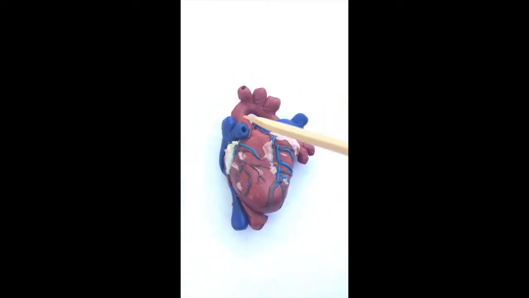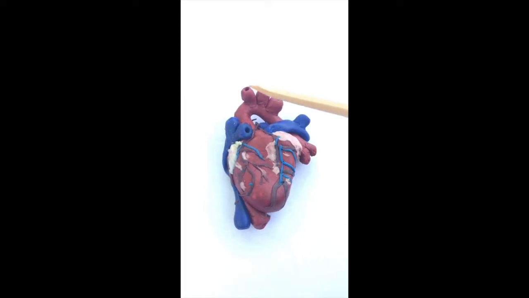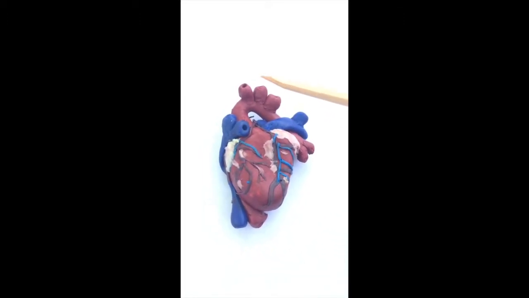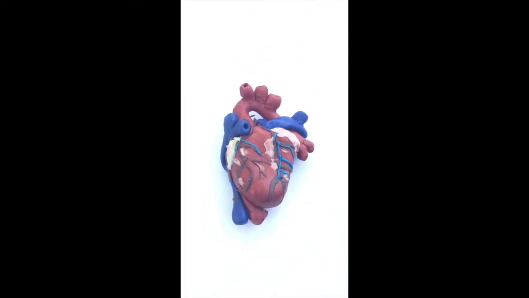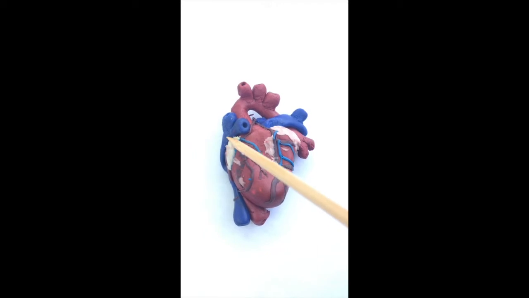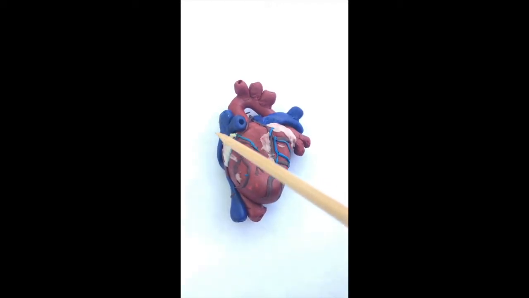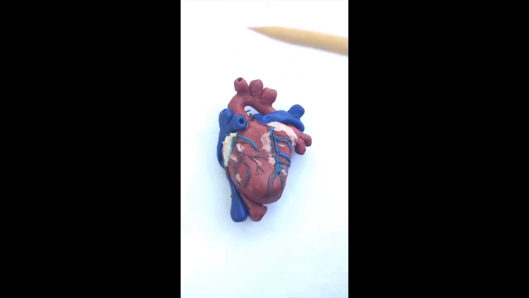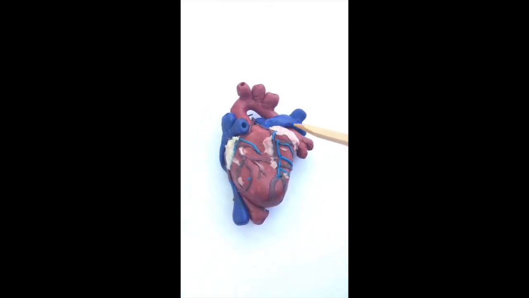Here we have the aortic arch, and these are the vessels that lead to the neck and the arms. Here is the superior vena cava. Here's the right atrium, this kind of blue stuff right there. Then we have the coronary sulcus, which is this line right there, which is the veins. And this white stuff is fat, actually.